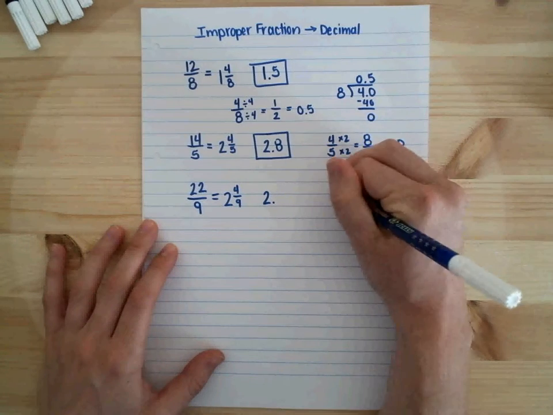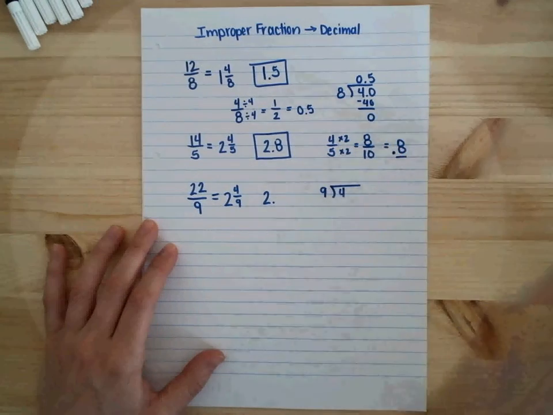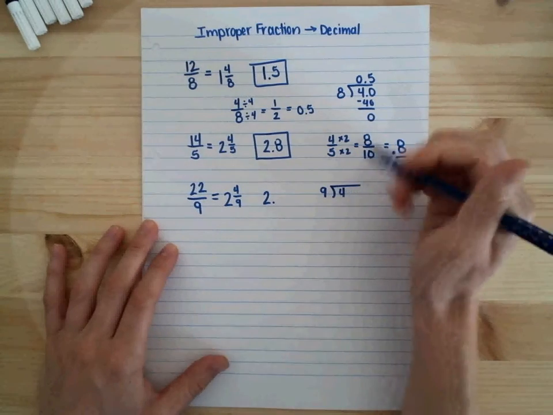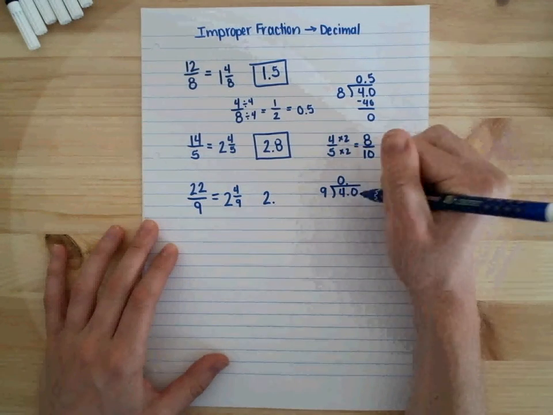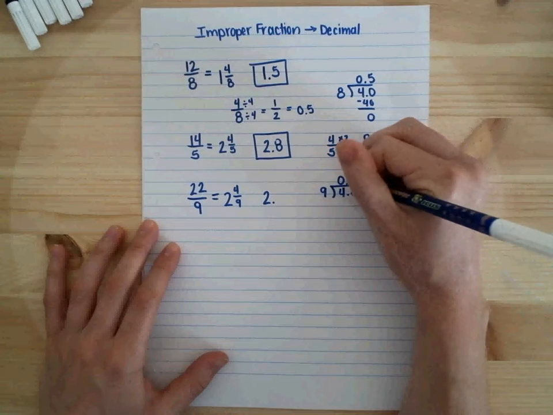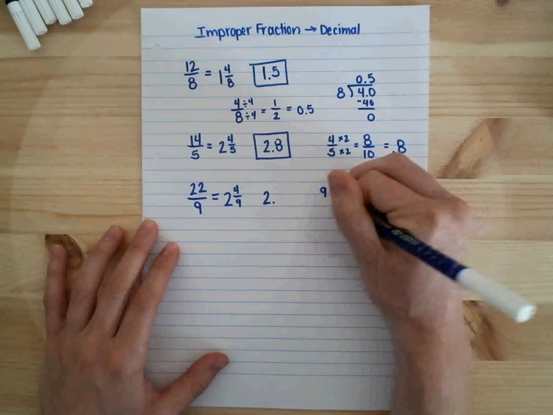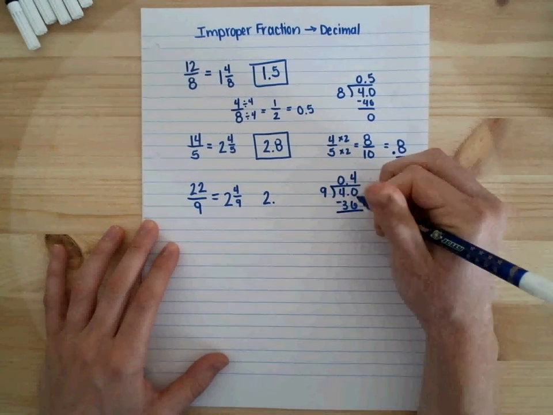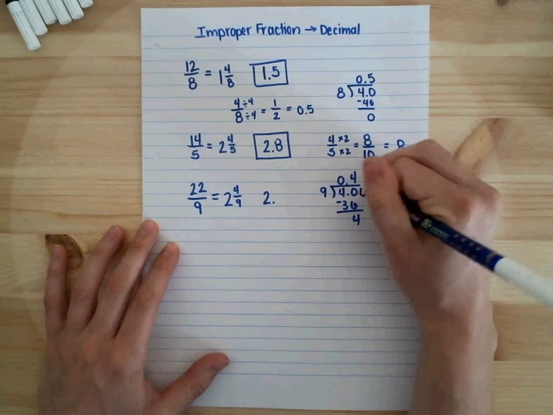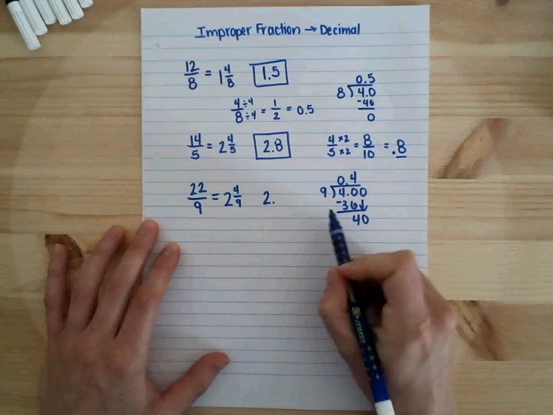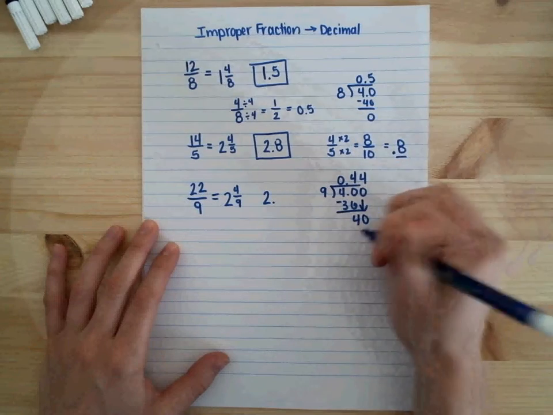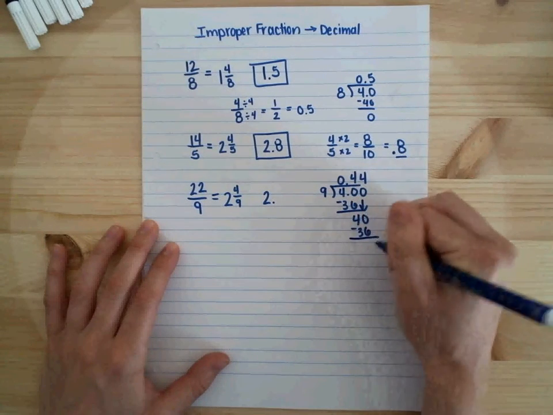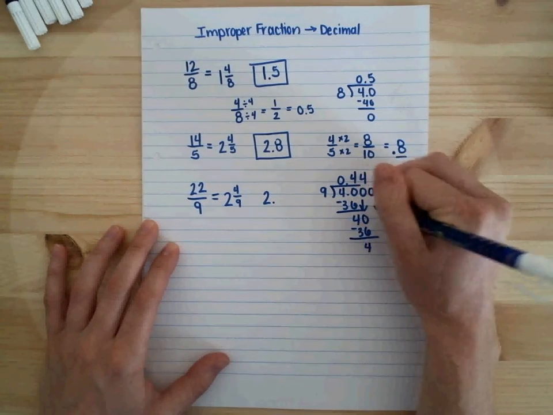I'm going to take 4 and divide it by 9. 9 goes into 4 0 times, so I add a decimal and add a 0. 9 goes into 40 4 times. 9 times 4 is 36. 40 minus 36 is 4. Add another 0, drop it down. 9 goes into 40 4 times again. 9 times 4 is 36. 40 minus 36 is 4. Add another 0, drop it down.